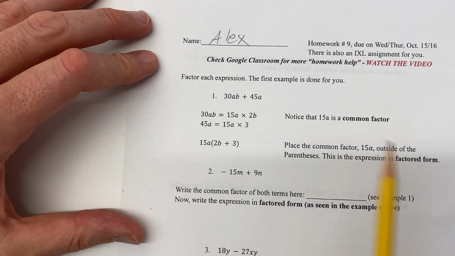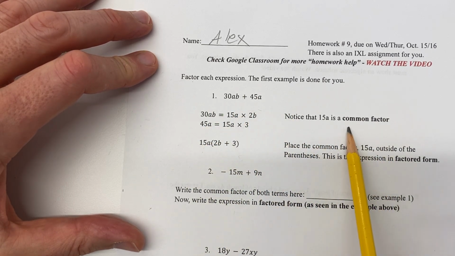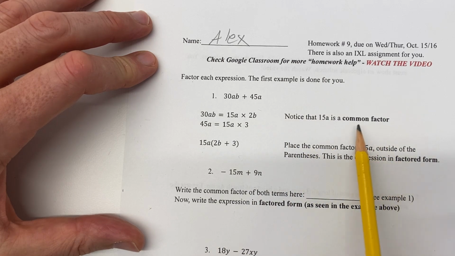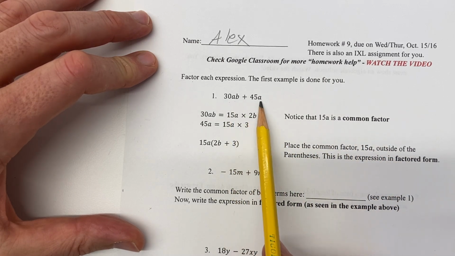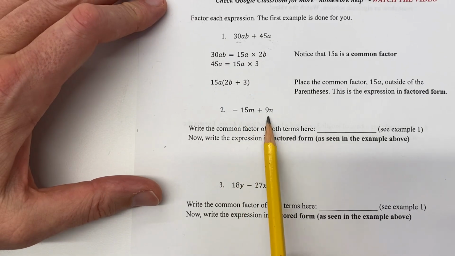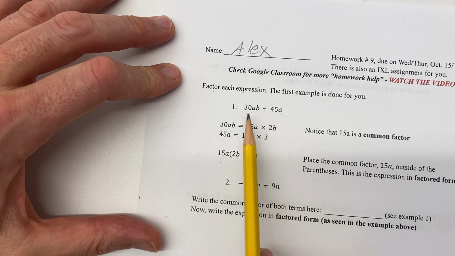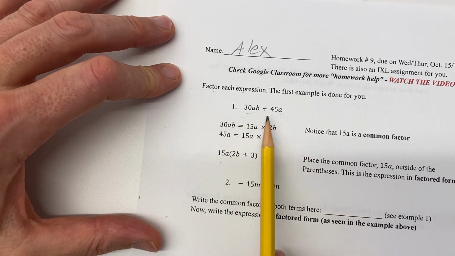Now, I really would like everyone to look at this example here. It's very important, okay? We're talking about factoring here. And the important thing is to, first of all, look at each example here. Here's example 2, 3, 4. And what you want to do is find the common factor of each term.